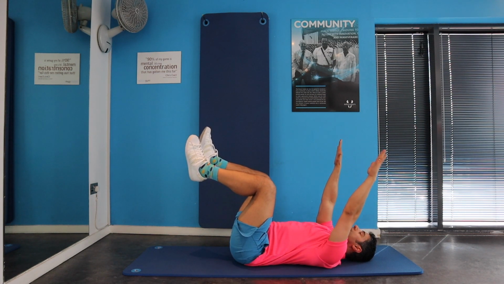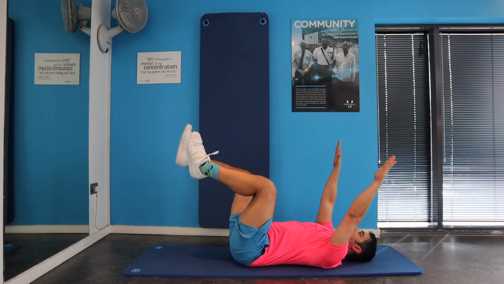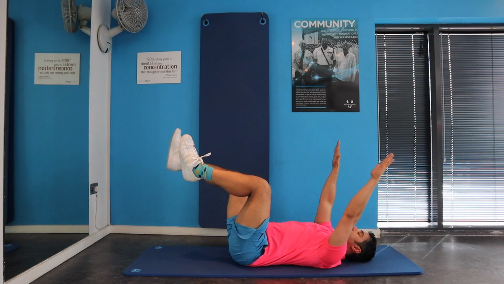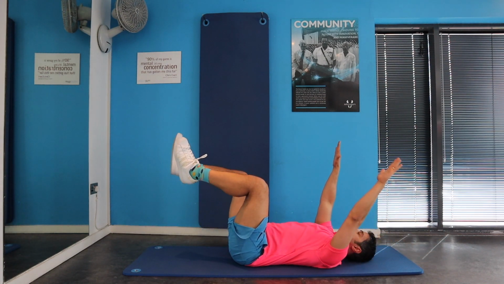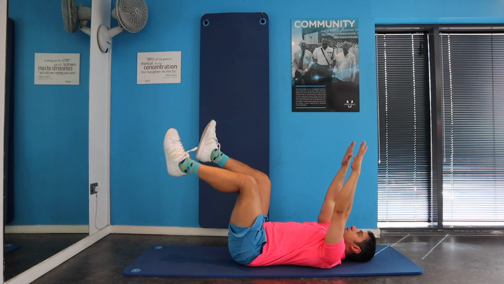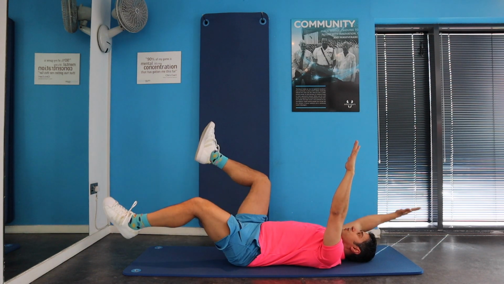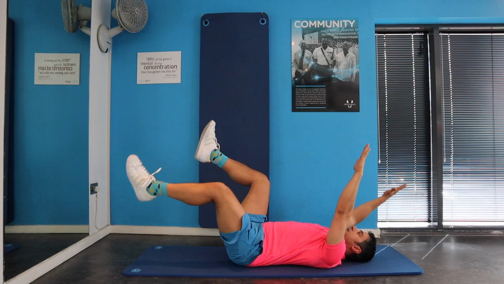Now we're going to do alternate. Control to one side, 3 repetitions. Slow and controlled, breathe in and out. And now switch side. Breathe in and out. Maintain the pressure on the lower back.